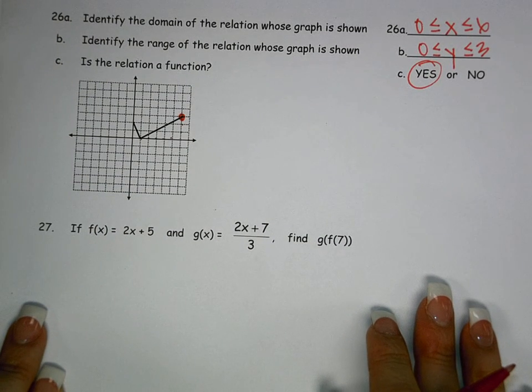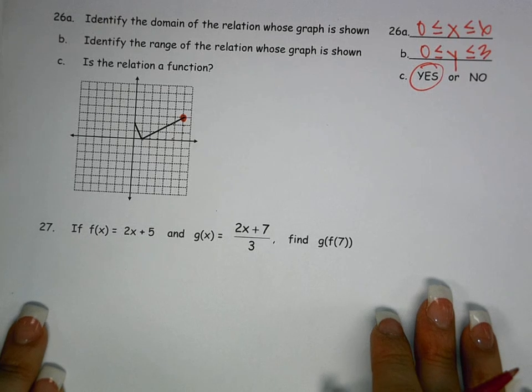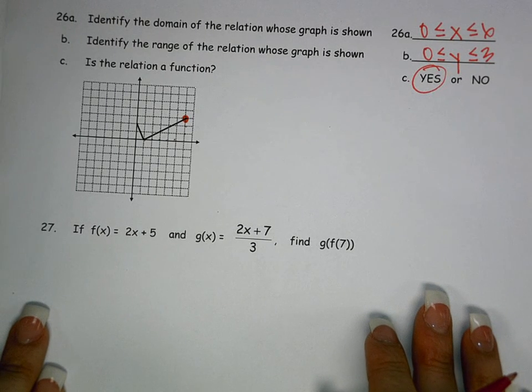Did you say what's the vertical line test? She said it's kind of cute. It's a little bit.